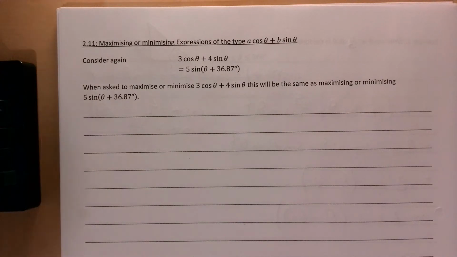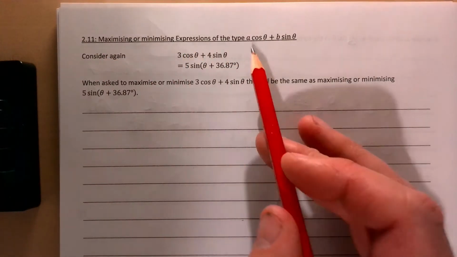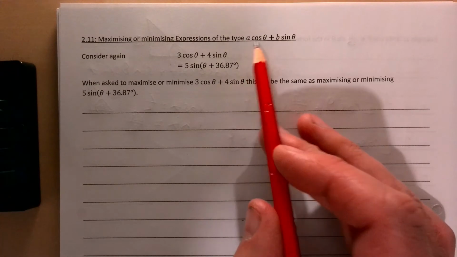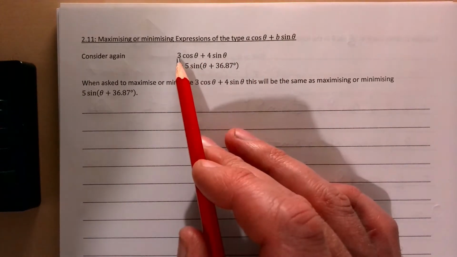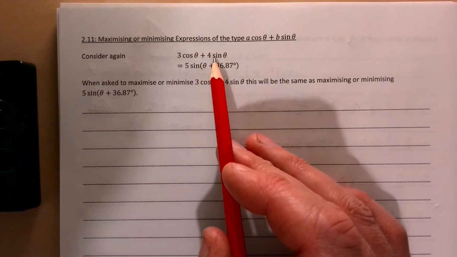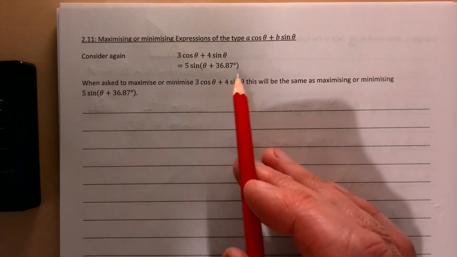This is A2Pure. We're towards the end of Unit 2, looking at trigonometry, and at maximising or minimising these harmonic expressions, A cos theta plus B sin theta. In the last wee bit, we showed that 3 cos theta plus 4 sin theta equals 5 sin(theta plus 36.87).